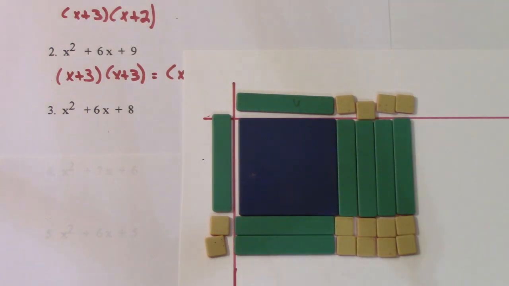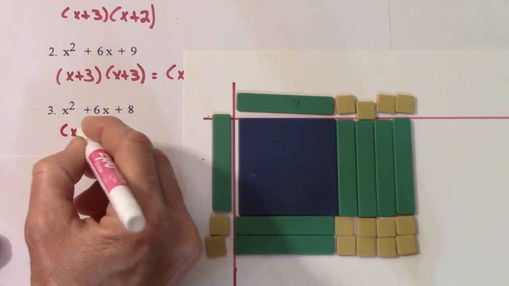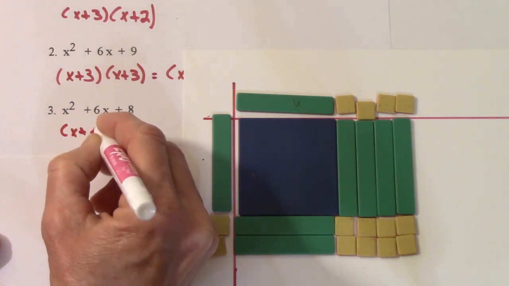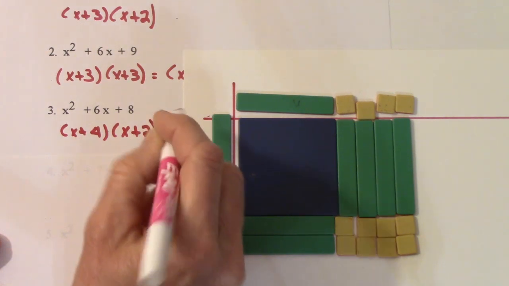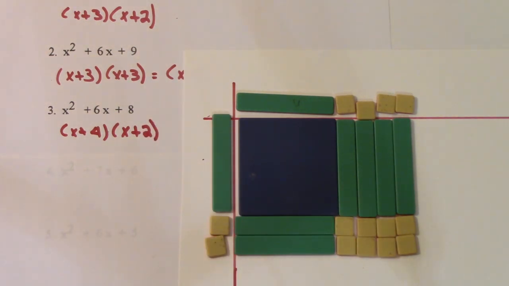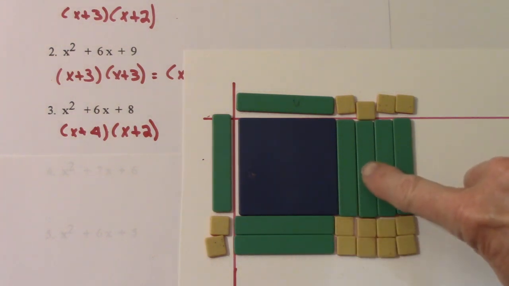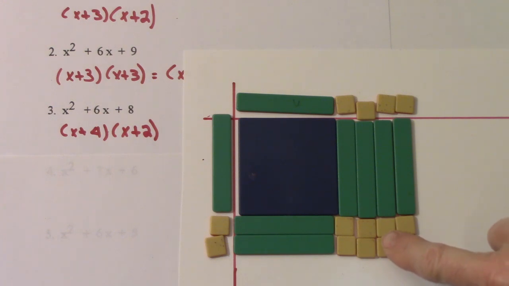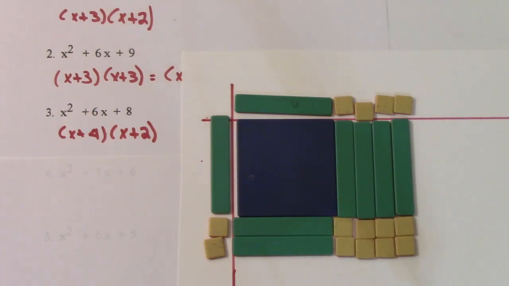And that, in this case, gives us x plus 4 times x plus 2. So that's what we want them to see, that we need the two numbers that when we add them together, when we multiply them together, are going to give us this number here. But we want the students to figure it out for themselves instead of us telling them.